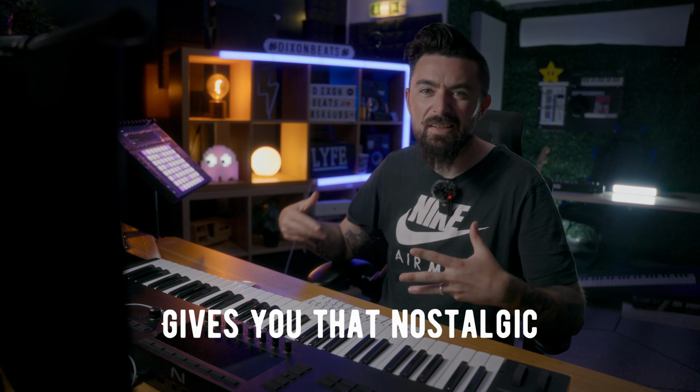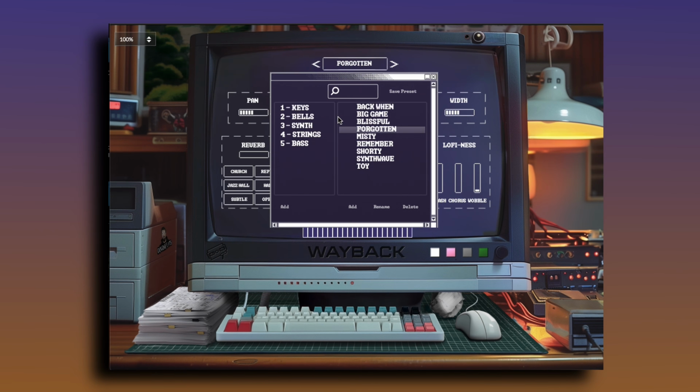Sounds pretty sweet, gives you that nostalgic feel. This is one of my favorite presets as well from the bells. This one's called Forgotten.